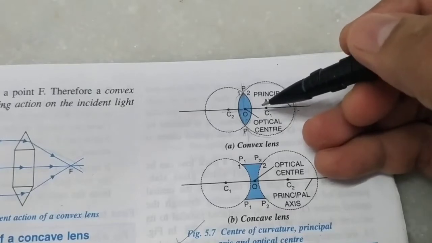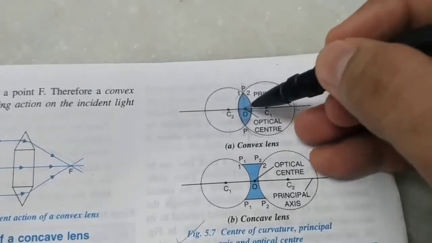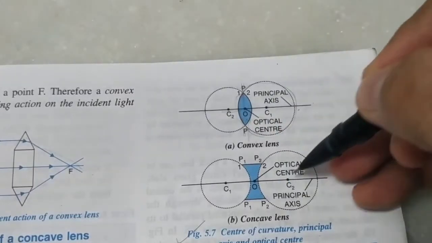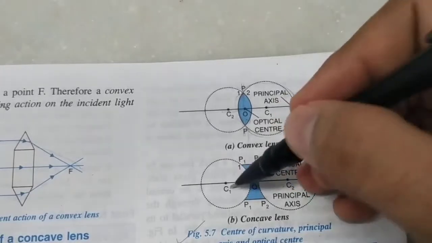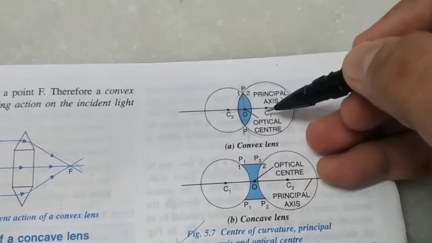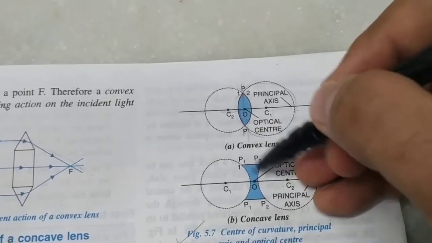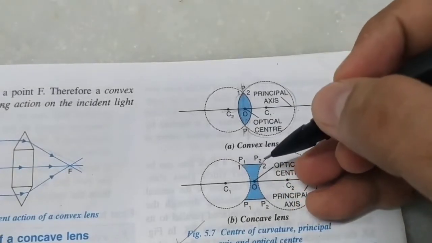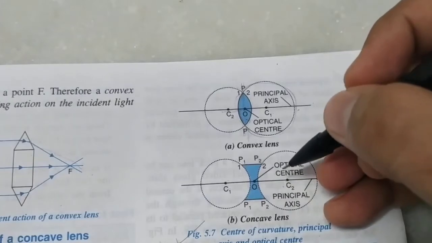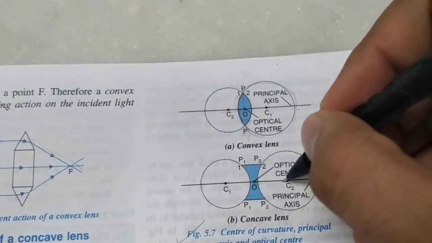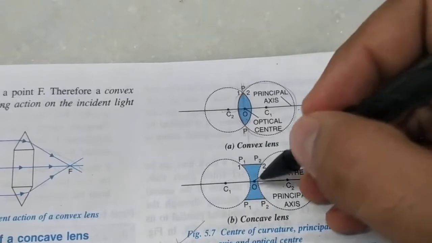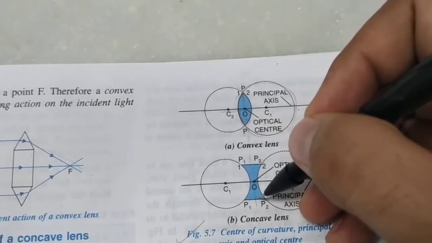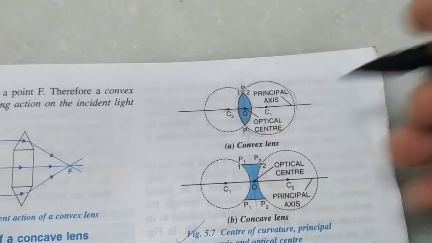Now, the imaginary line joining the two centers of curvature is called the principal axis. Even here we have the optical center, the centers of curvature. Interesting, here C1 is on the right hand side, but here for concave lens, we write it on the left hand side. Why? That I'll tell you soon. Now the radius of curvature is the distance between the optical center and the center of curvature. If both the radii are equal, that means the lens is symmetrical. It's called an equiconvex or equiconcave lens.